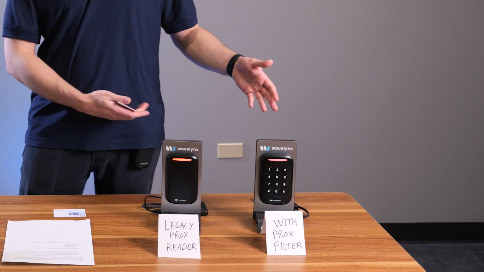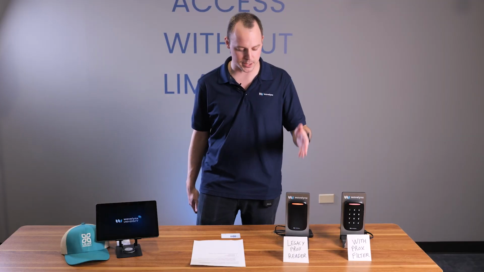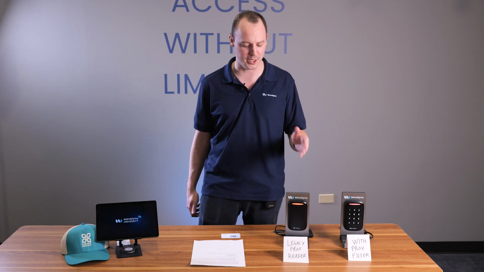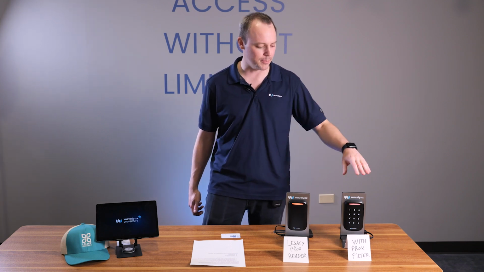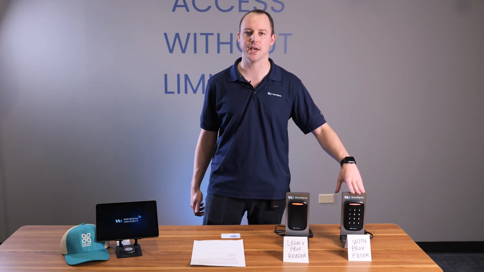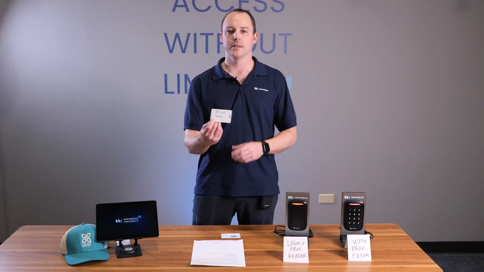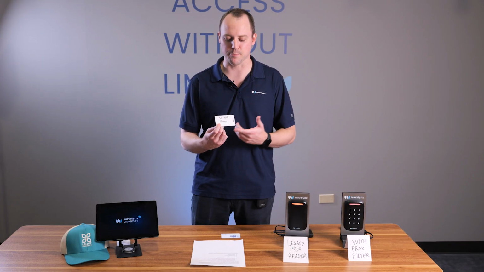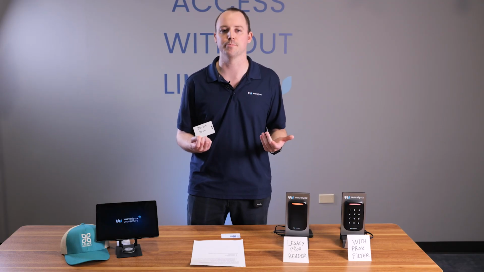I have two readers here. For demonstration purposes, this is just a Prox reader. It has no high frequency capability. It can just read Prox cards. This is a new multi-tech Wavelynx APEX reader. Let's say these are your existing cards today. You've just got some 35-bit low frequency Prox cards.